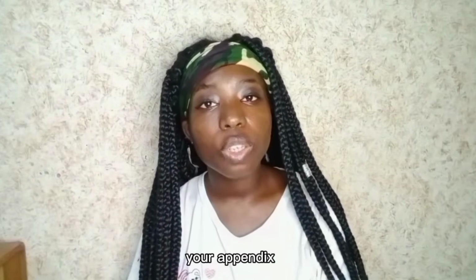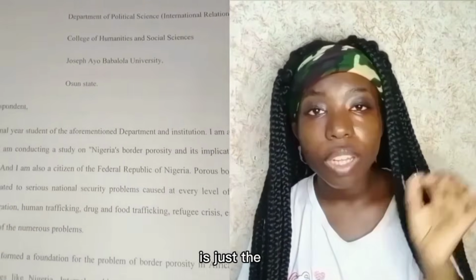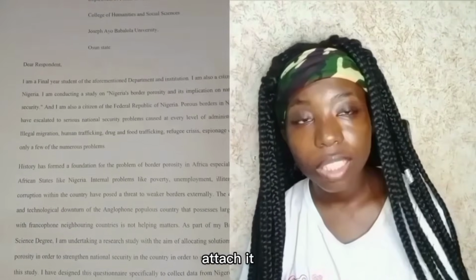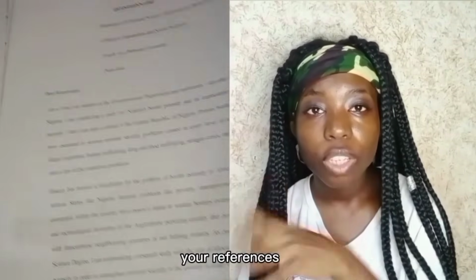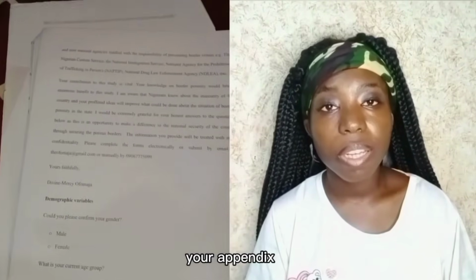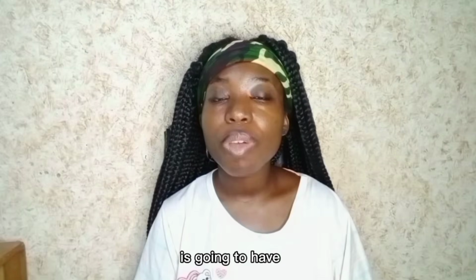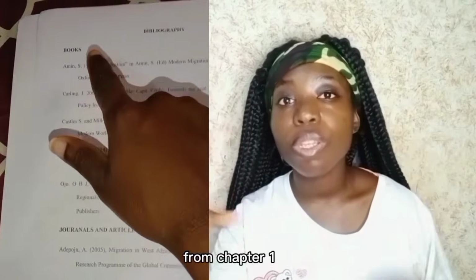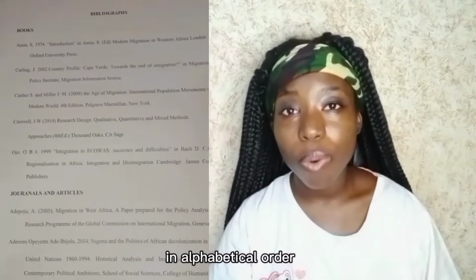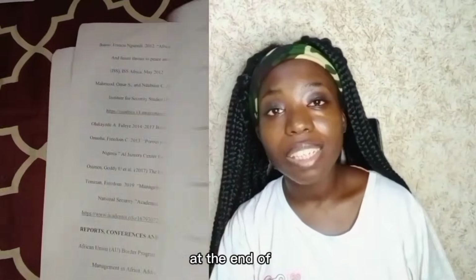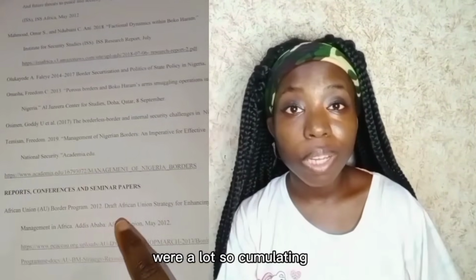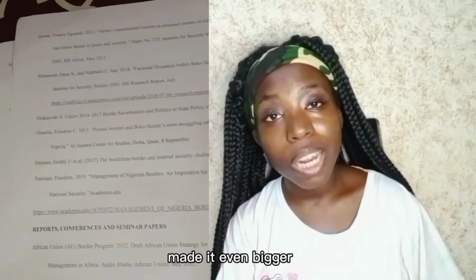The next thing you're going to do is to attach your appendix. Your appendix is just the original copy of your questionnaire. Attach it to your project. So you're going to type it again into your project, after your references. And when you have your appendix behind, you're now going to have your references. Your references are going to have all the references from chapter 1 to chapter 5 in alphabetical order. You're just going to accumulate all of them and arrange them alphabetically at the end of your project. Our references were a lot, so accumulating all of them together made it even bigger.